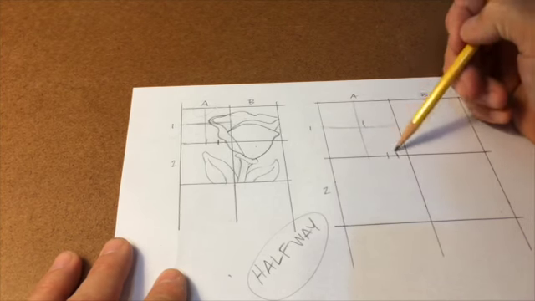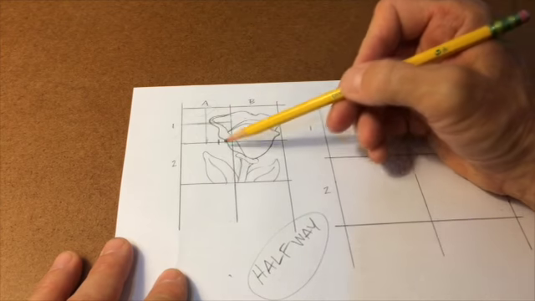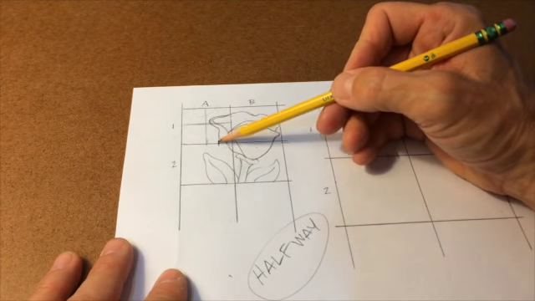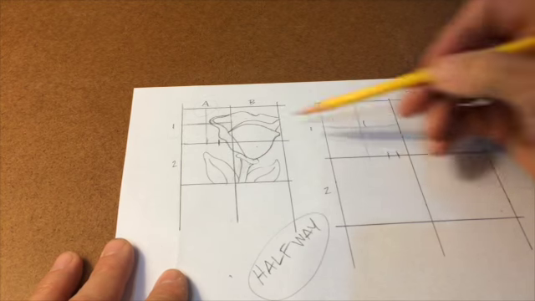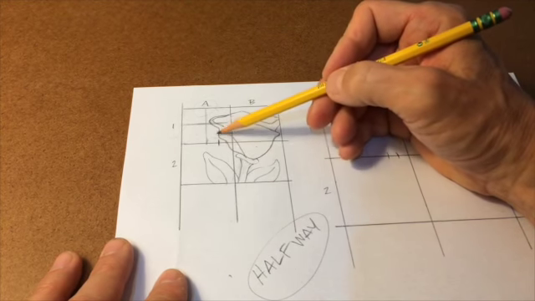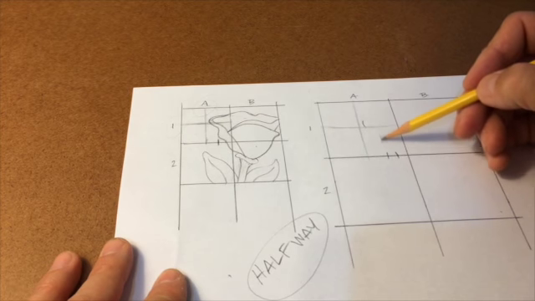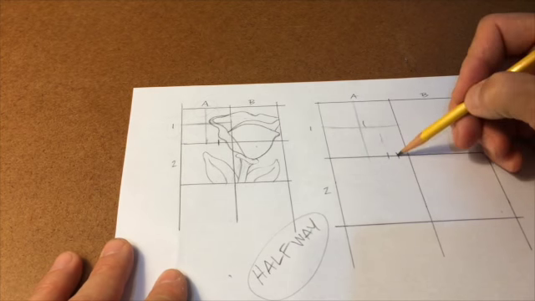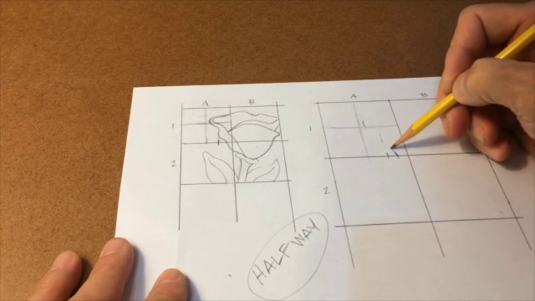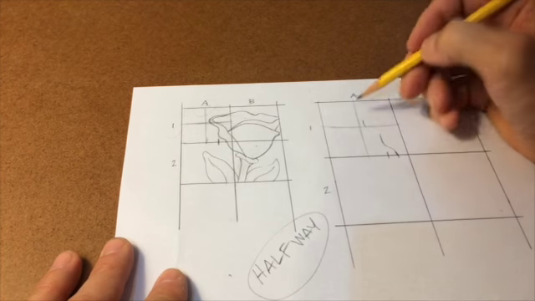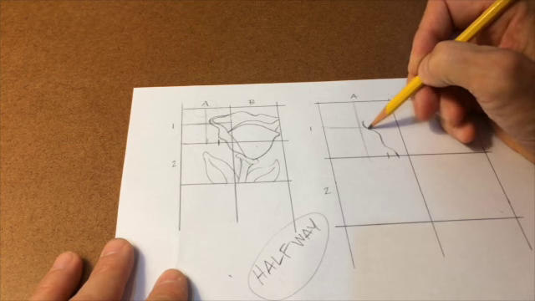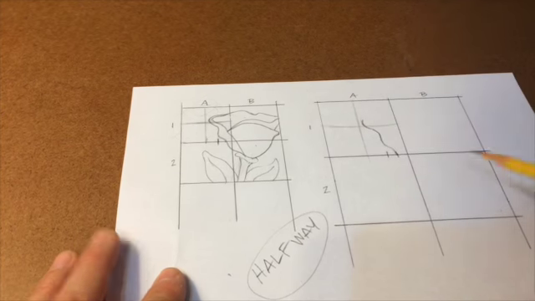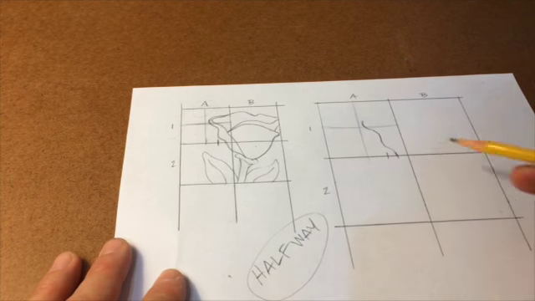So between here and here I have this little wavy line, and I can see if I extended this halfway mark up a little bit, I can see that's right about where that area of the petal is. So I know as I do this, I'm going to let my line curve and follow that a little bit, and then it's going to come over here and make a curve that connects. And again, that may not be perfect, but that's really close.